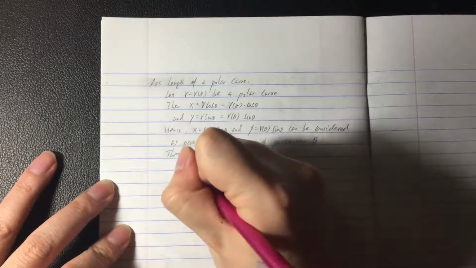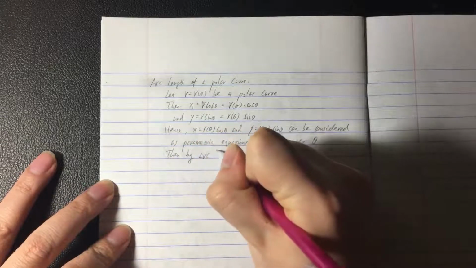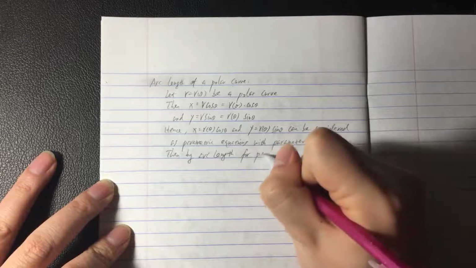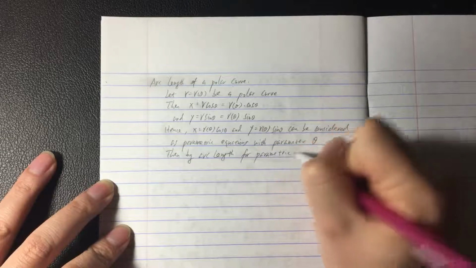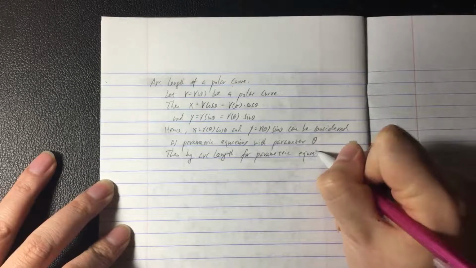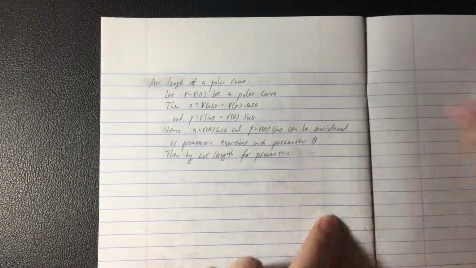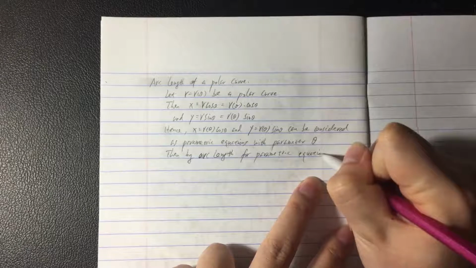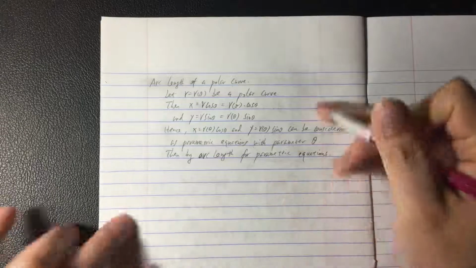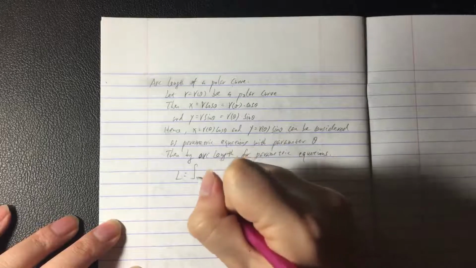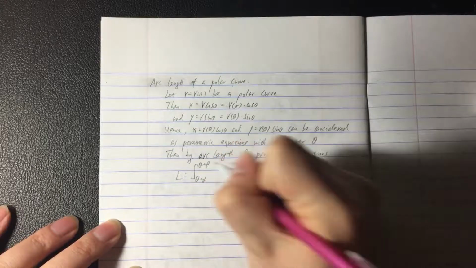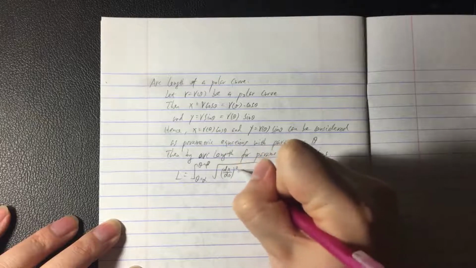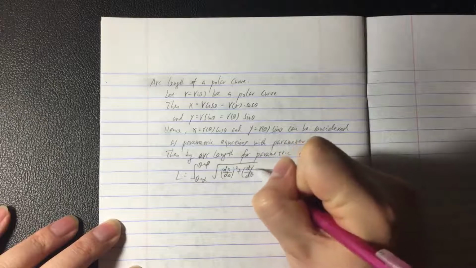Then, by the arc length formula for parametric equations, we have arc length equal to the integral from theta equals alpha to beta of the square root of (dx over d theta) squared plus (dy over d theta) squared.